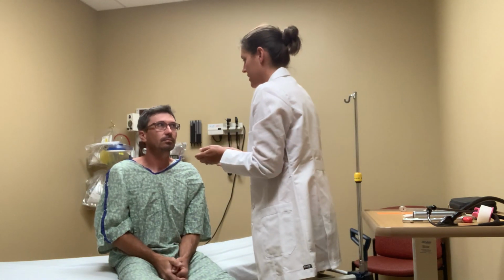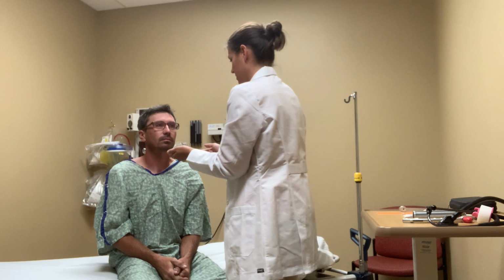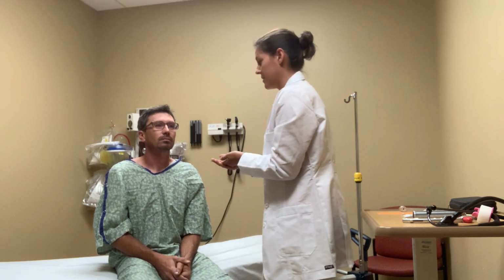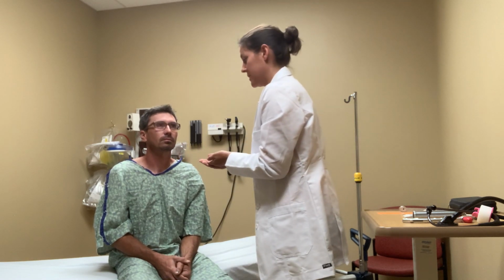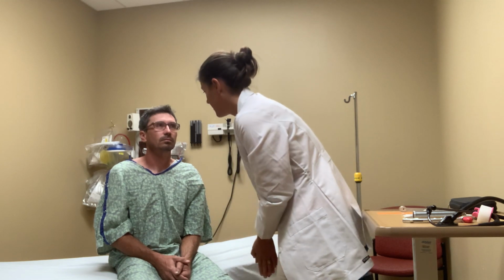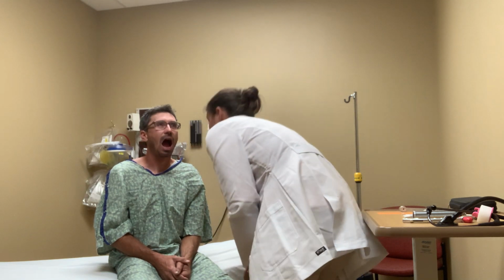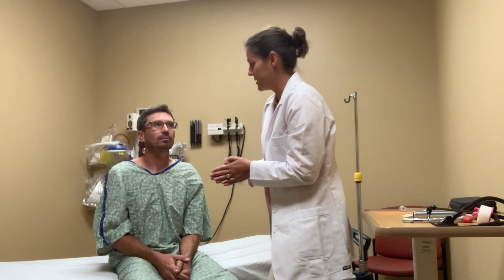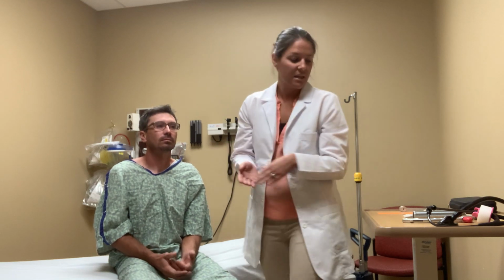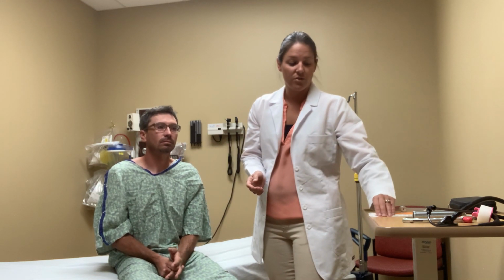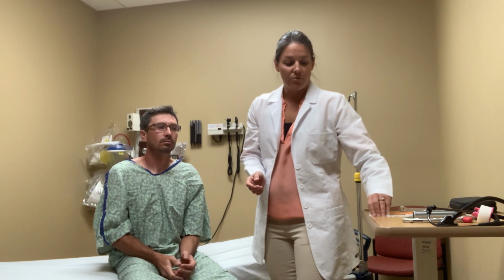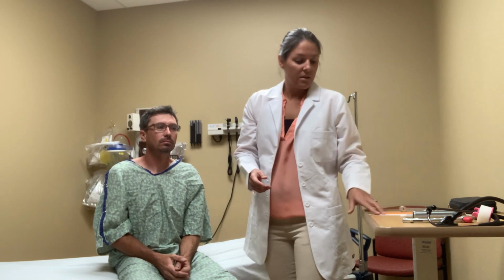We're going to continue on to the mouth. I'm just going to look for symmetry of the mouth. The lips are pink, which is to be expected. I'm just going to have you open up your mouth. Great. I'm looking at the buccal mucosa, which is pink and moist. The uvula is midline. At this point, I'm going to test cranial nerve number 10 by performing a gag reflex.